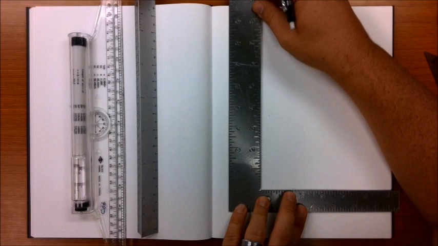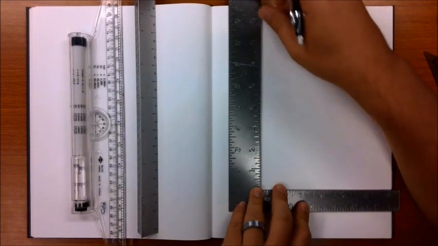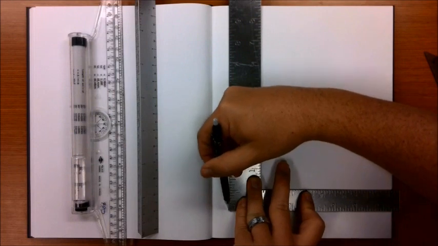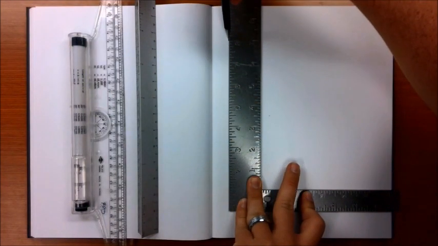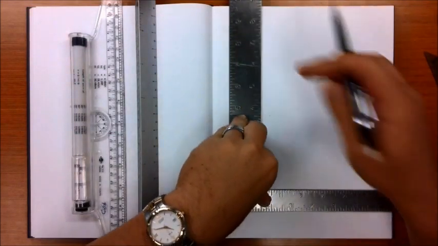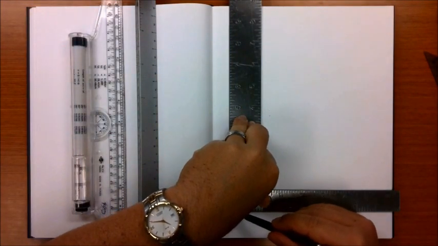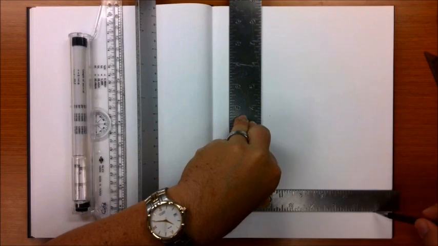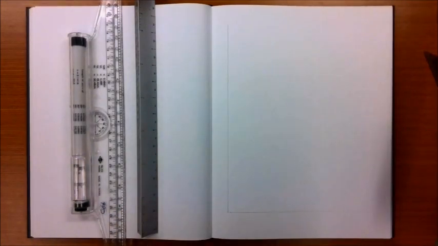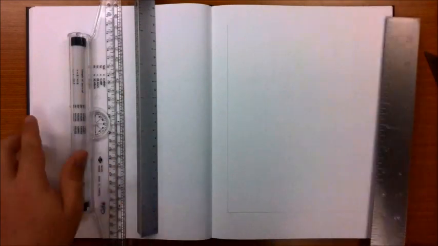So I'm going to go ahead and draw a horizontal and a vertical line. My vertical, I'm not necessarily going to mark it yet because it's a little bit of an odd dimension, and you'll see why in just a moment. And we'll get our bottom here, our base. So there we go. We've got our two lines.